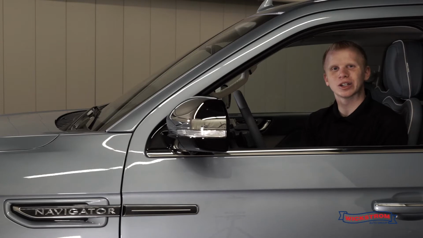Let's go over Lincoln's Copilot 360 and Copilot 360 Plus. This is Lincoln's driver assist technologies. Whether it's to keep you aware or at ease, Lincoln's driver assist technologies are focused on one thing: a better journey.